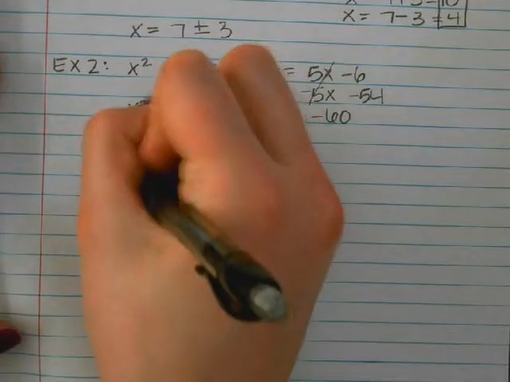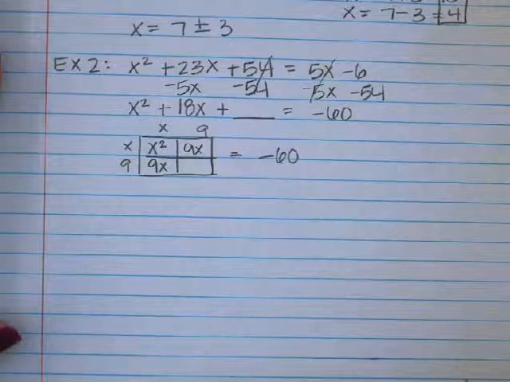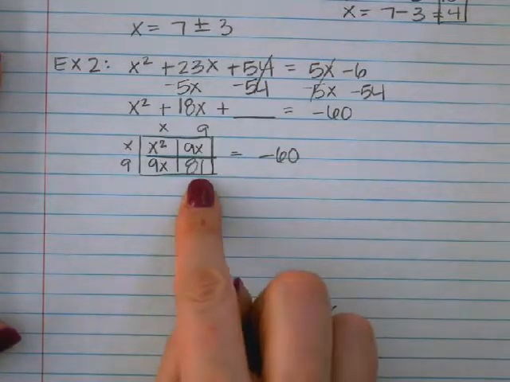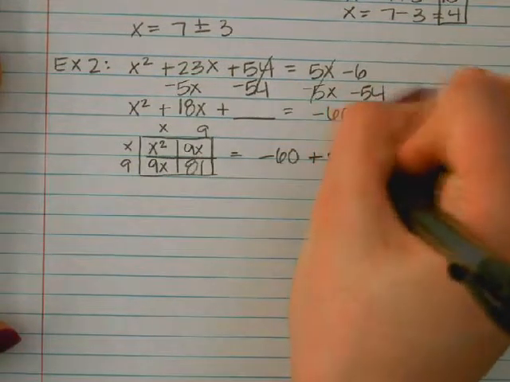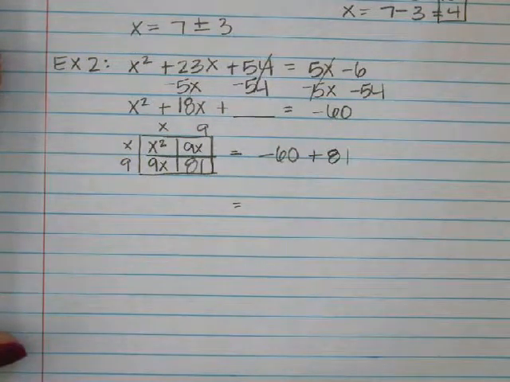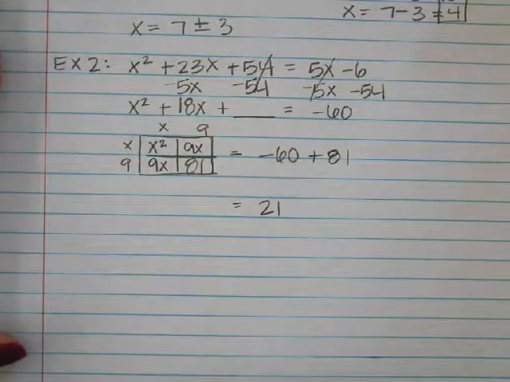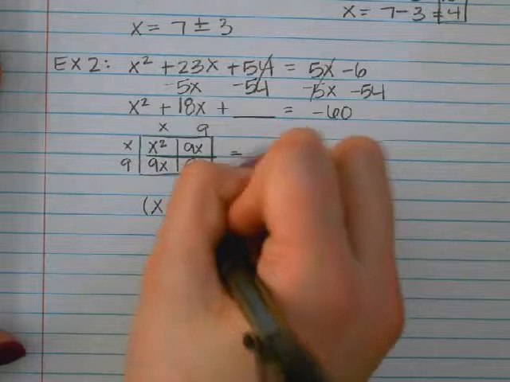81. And right now my square equals negative 60. And what number would complete it? 81. So we added 81 to the left side. What should we do to the right side? Add 81. So the right side is 21. What's on the left side? X plus 9 squared. So on the left side, that's where we have our completed square written down.